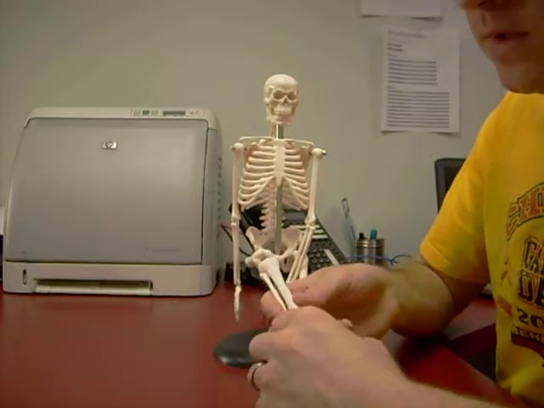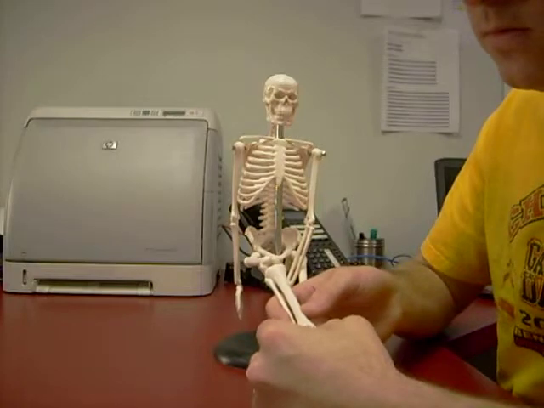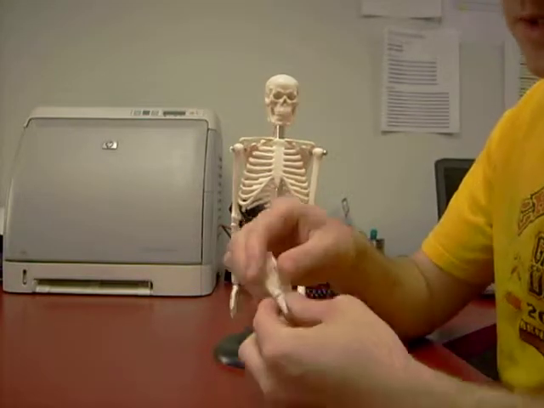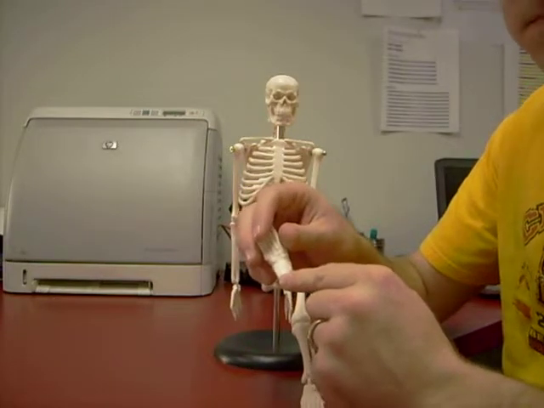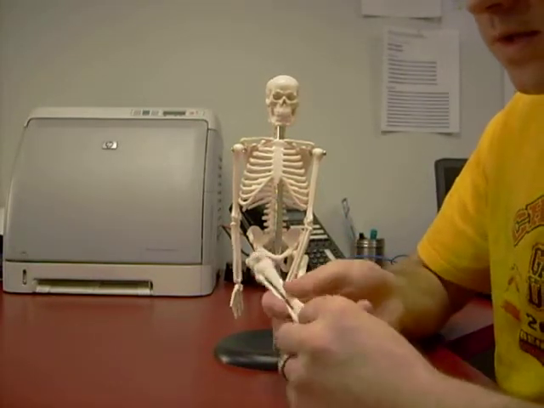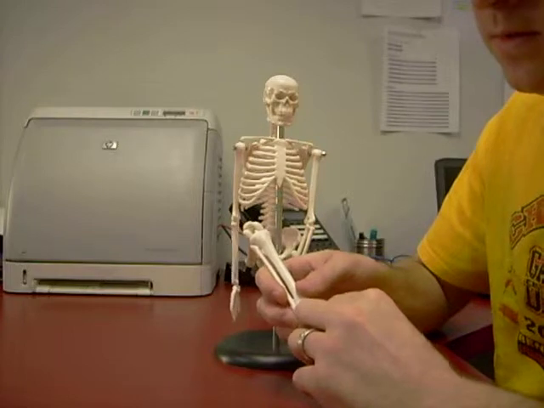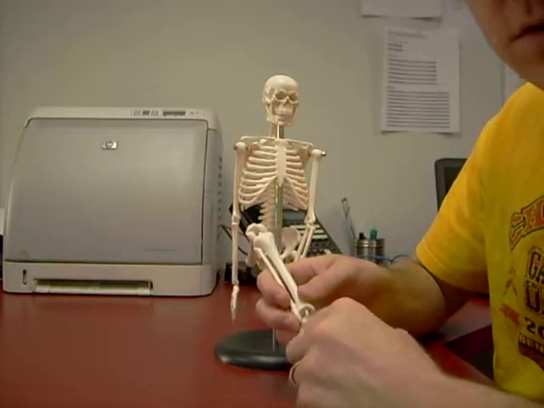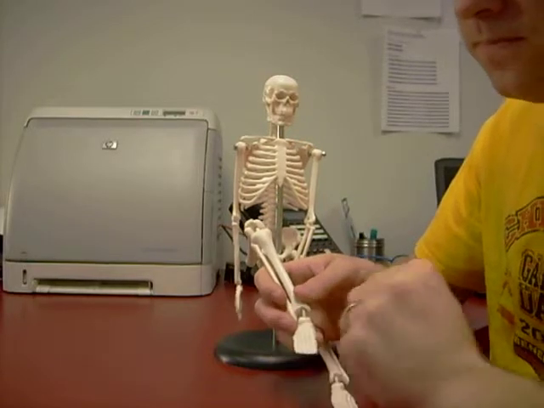They connect to the tarsus of the ankle bones, the heel bone or the calcaneus. Like the hands, we have the metatarsals, tarsals, and phalanges of the feet.